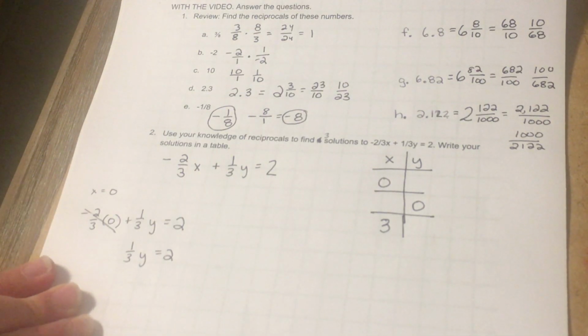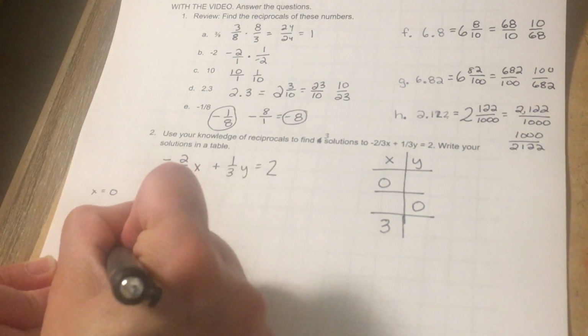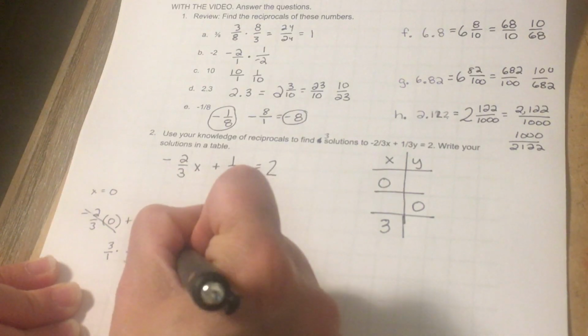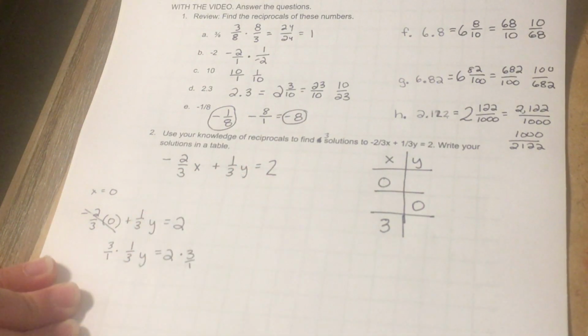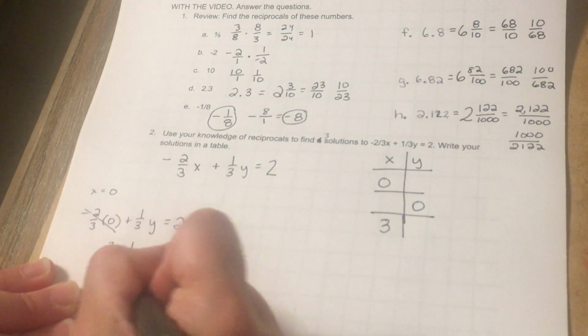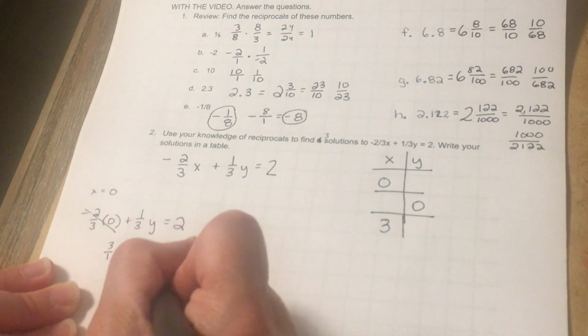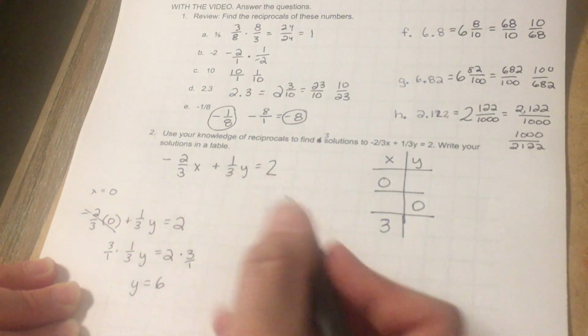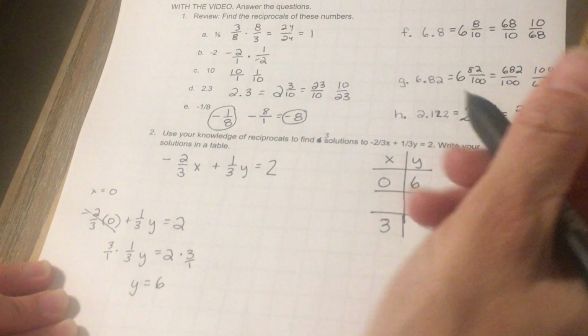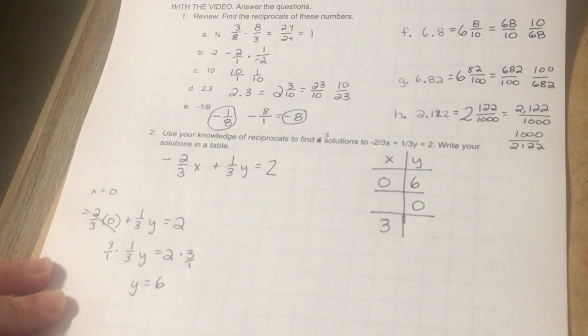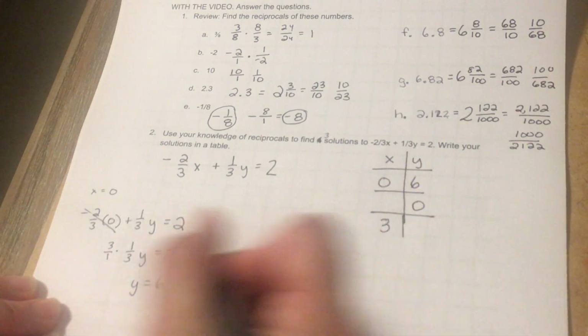Now I have a fraction, so I'm going to use the reciprocal, which is the flipped version, right? So that's 1y equals 2 times 3, 6. Okay, first one already done. Now I'm going to not check it right now because when I have 3 points, I'll know if they're all on the same line.